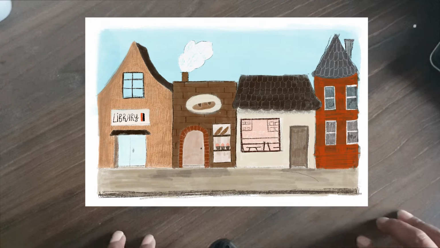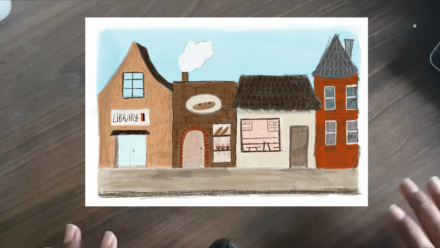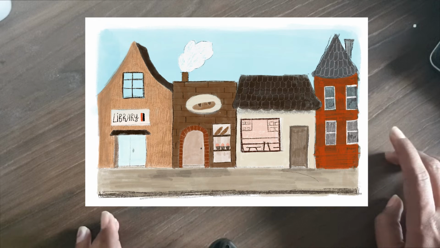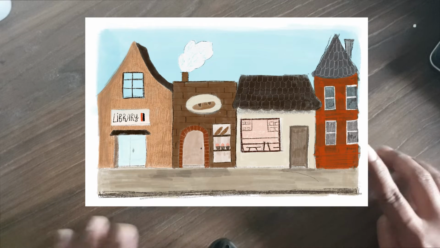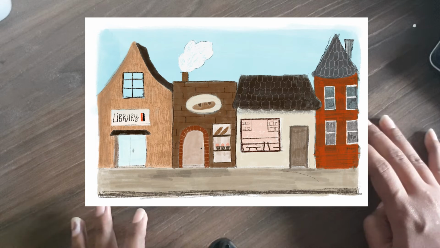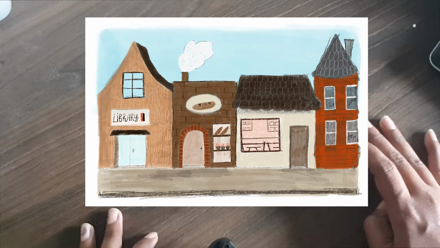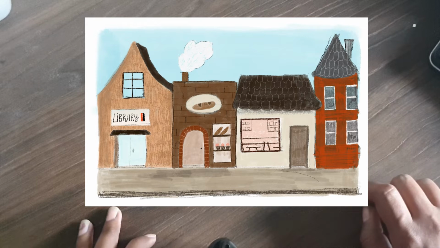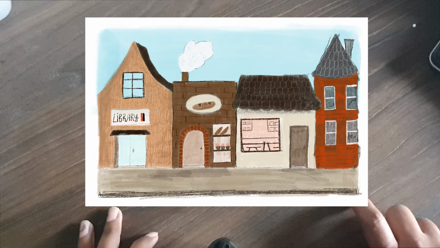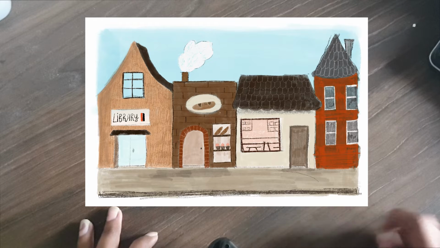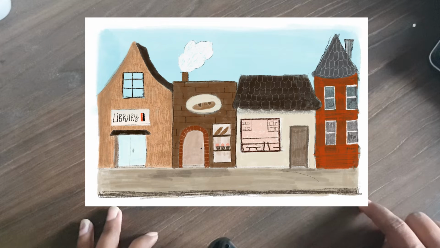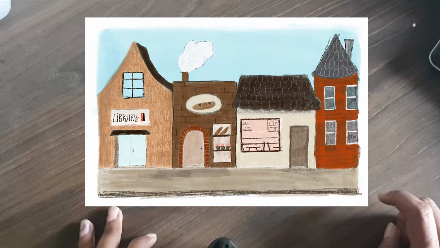The 14th word was town, and I did a digital illustration for this one. I had a lot of work on this day, so I was very tired. This was my first time drawing digitally, so this is not very good because I didn't know how to use Procreate and I didn't know what I was doing. But after this, I've practiced and I've really enjoyed doing digital illustration.